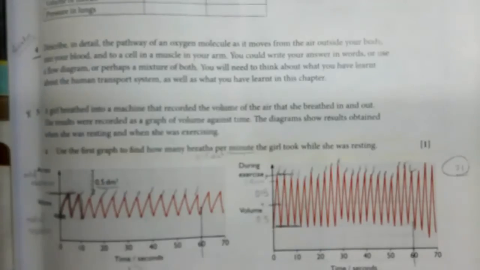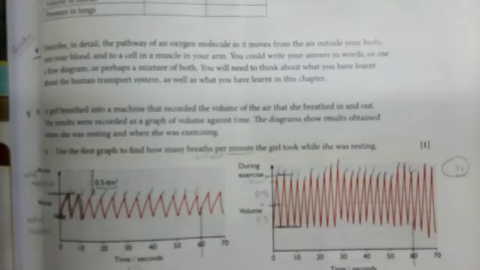Aerobic respiration requires oxygen, and that oxygen will be supplied first from the blood, and then blood will get it from the lungs. So for that, both the heart rate as well as the respiratory rate need to increase.